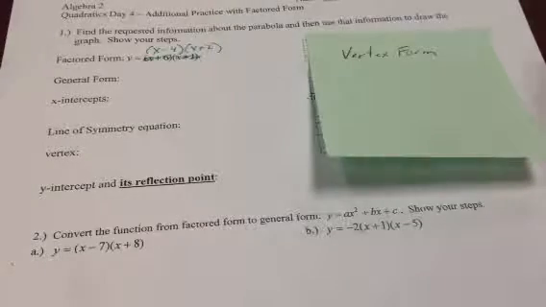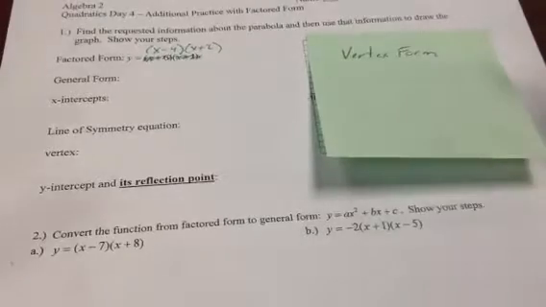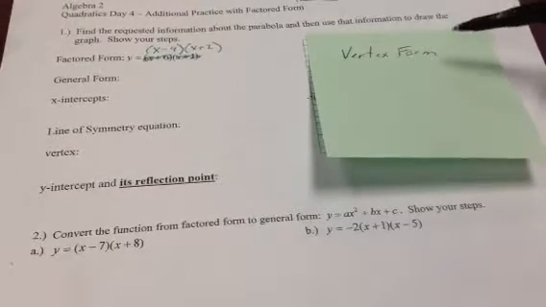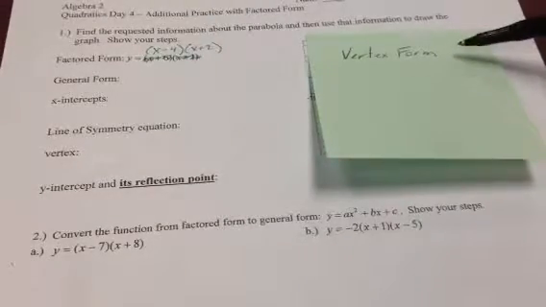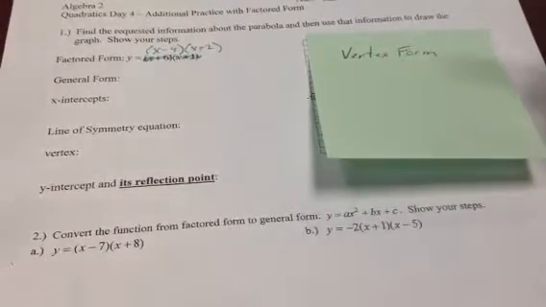All right, I'm going to try to do a quick run-through of graphing: factored form, general form, vertex form. Depending on what day you're looking at this, you may not have covered vertex form. In that case, ignore that, but these are all good tricks for graphing.